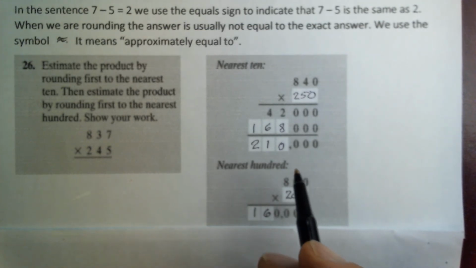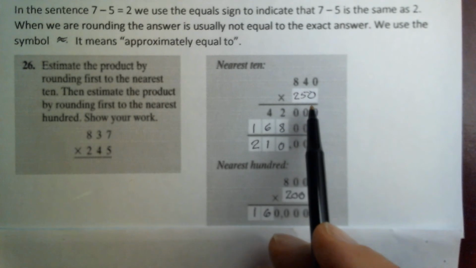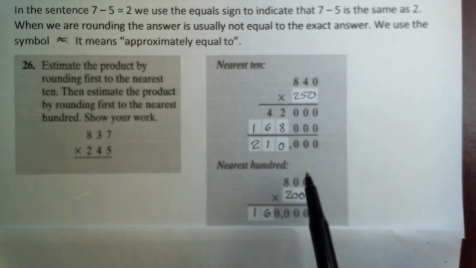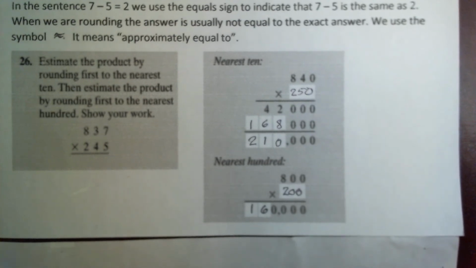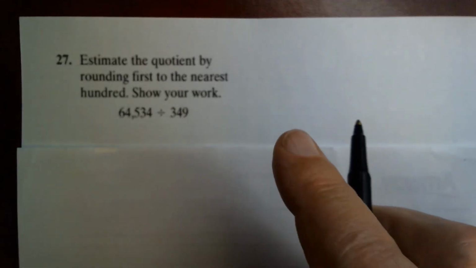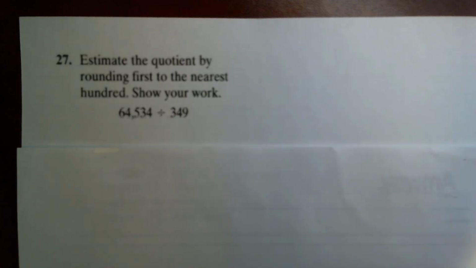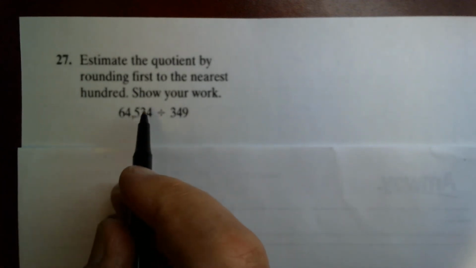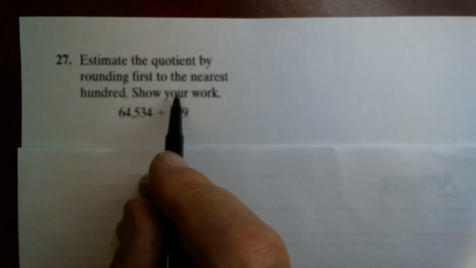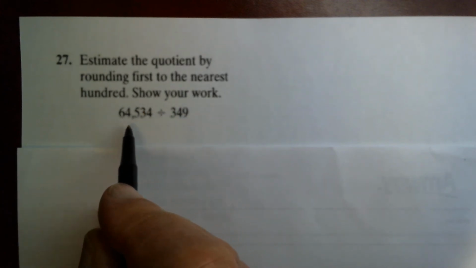So obviously the estimate where we round to the nearest 10 is better than rounding to the nearest 100. And just as you can estimate a product, we can estimate a quotient also. So the next exercise asks us to estimate the quotient by rounding first to the nearest 100. Show your work.